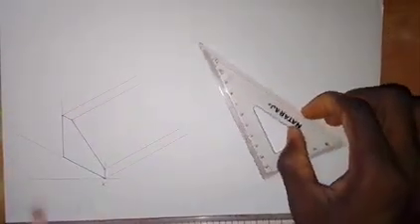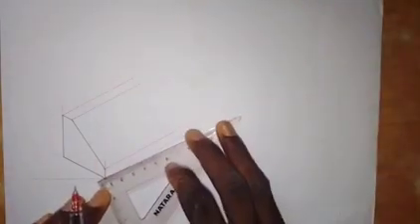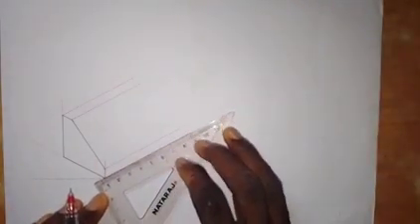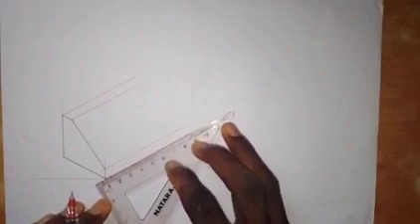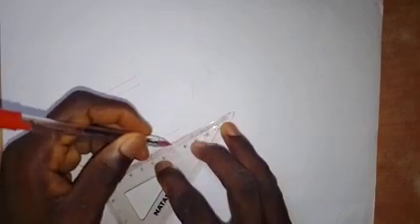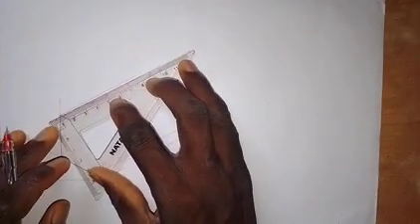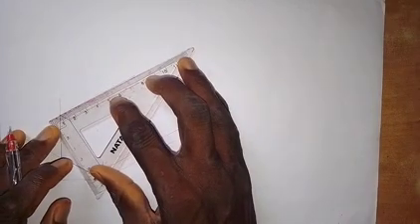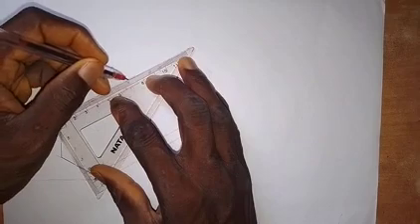What I need to do now is to take the total length. The total length is 60 millimeters. So coming here, I will take a measurement of 60 millimeters. So this is 60 millimeters here, like this. I will come up here also and take 60 millimeters. So this is 60 millimeters here.